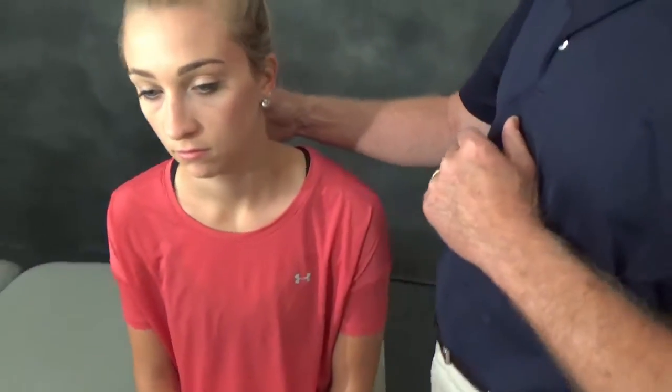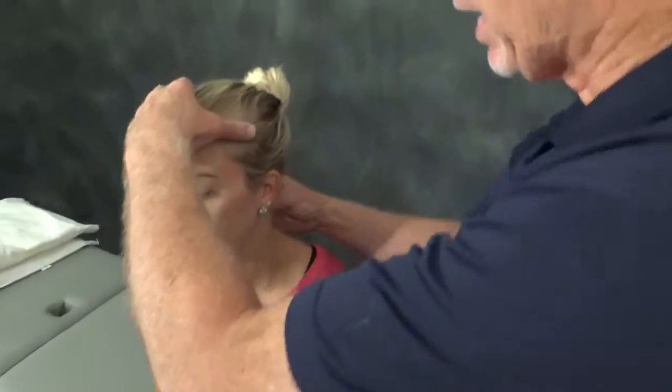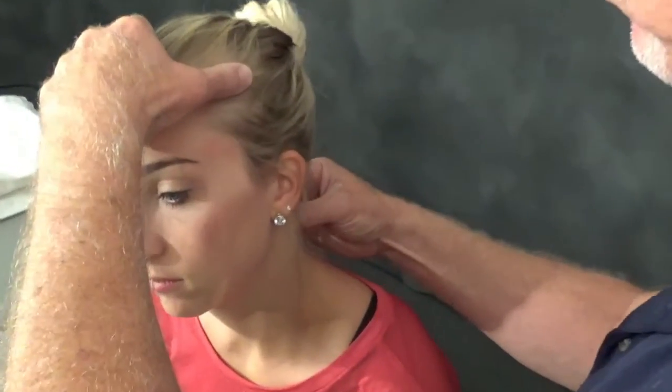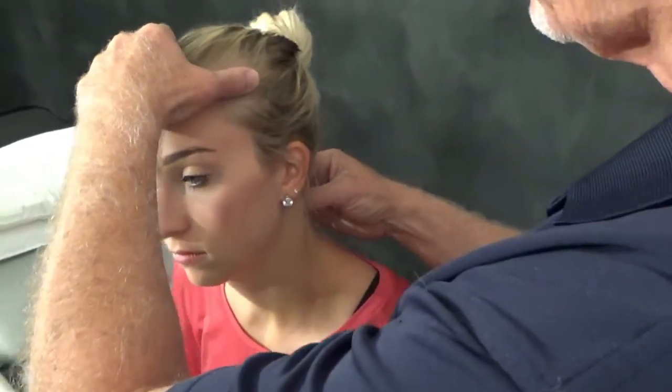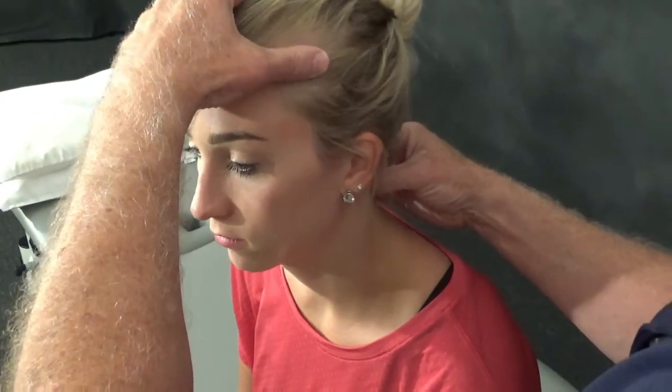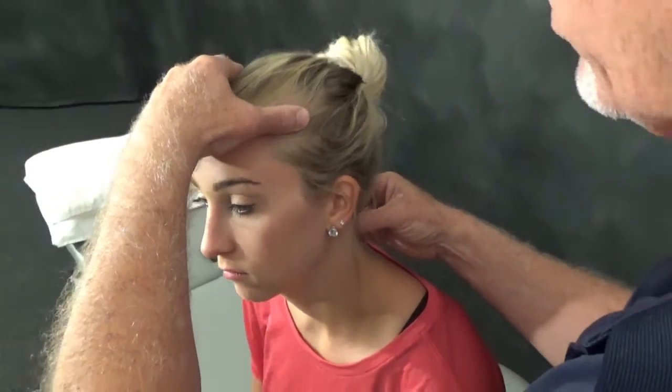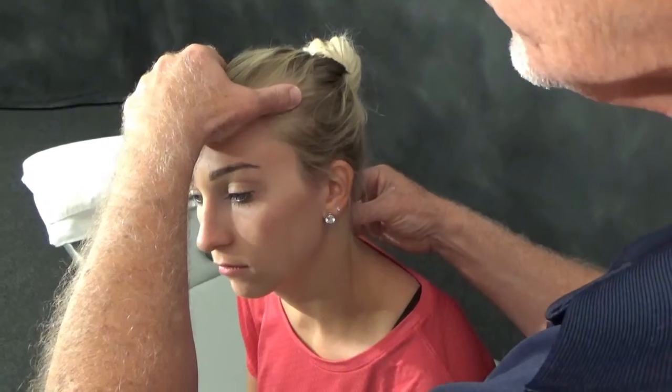Okay. I'm going to drop down one level. I'm now going to stabilize the bilateral lamina of C2, okay, and passively right side bend and left rotate Hannah's C0, C1, and C1, C2 level.